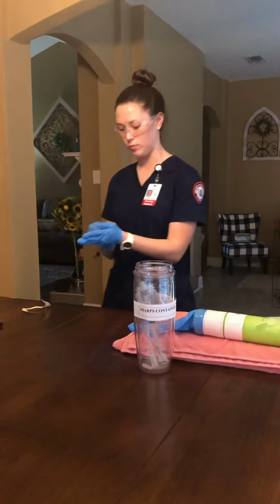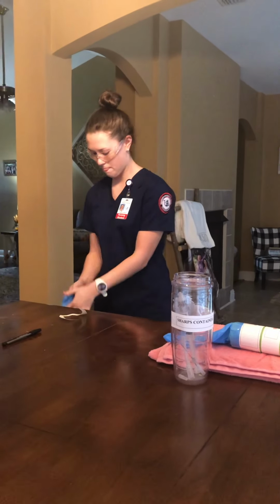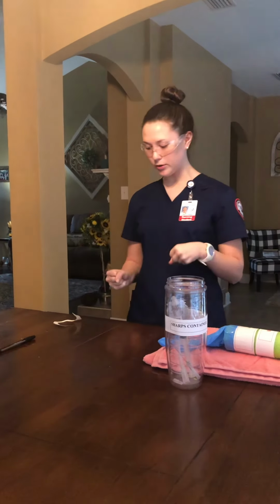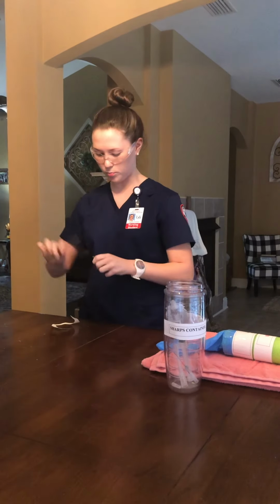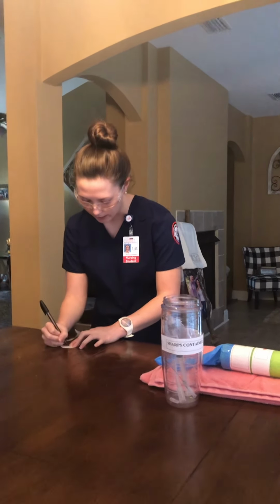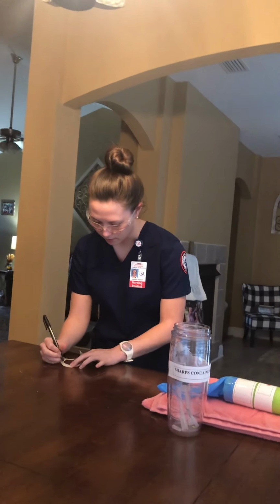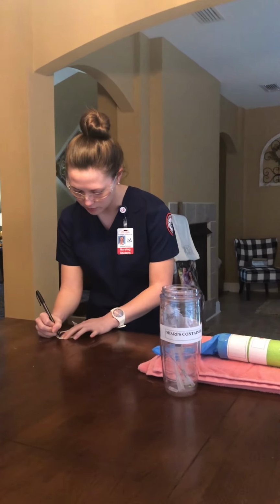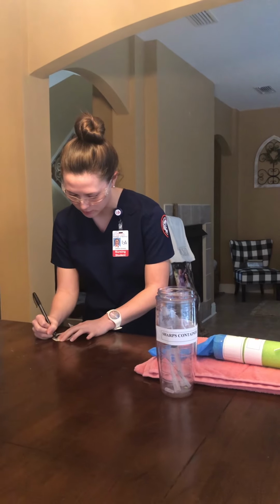And now I'm going to remove my gloves. So the next thing I would do is prepare the label. So I'm going to put the date, the time, my initials, and the gauge size, which is 22.